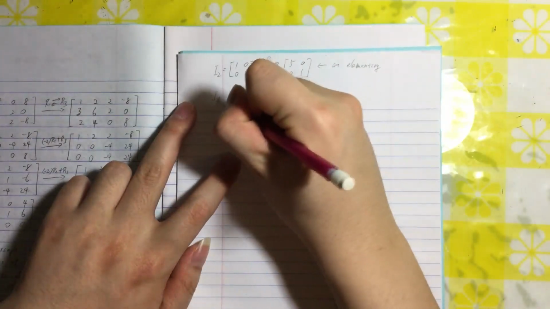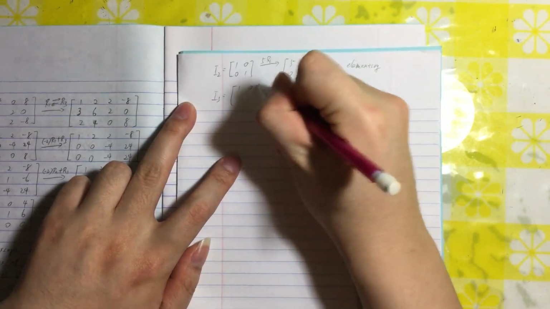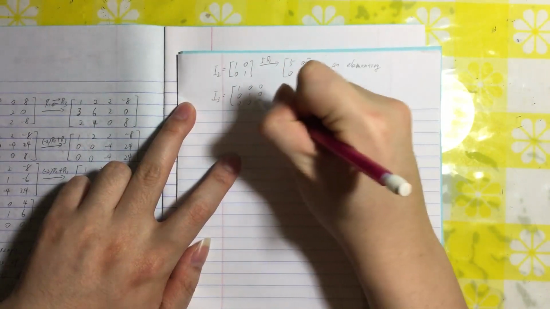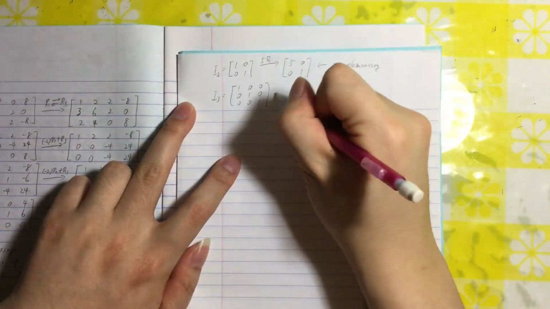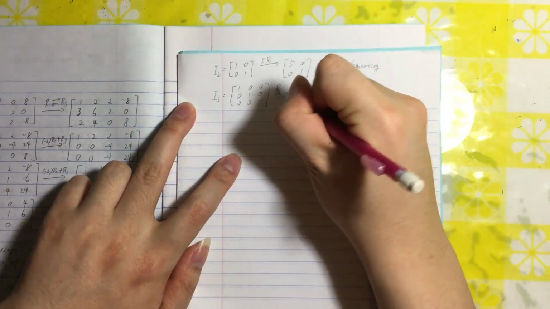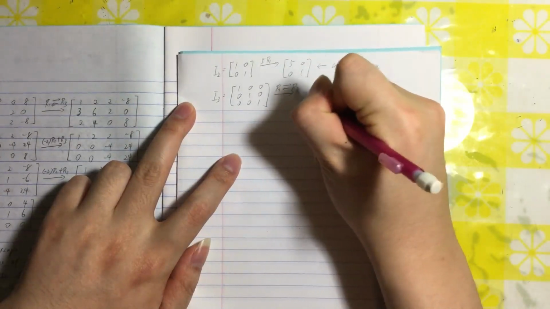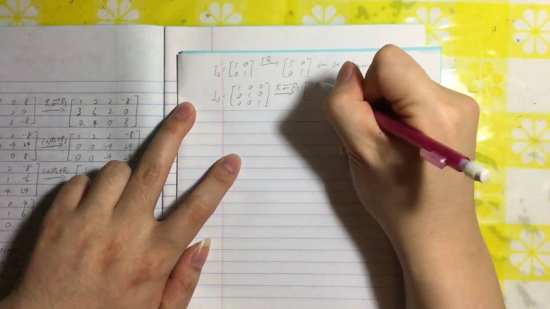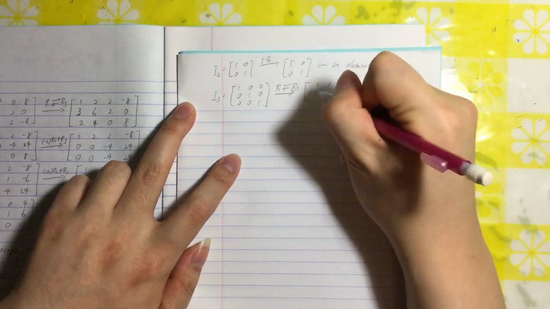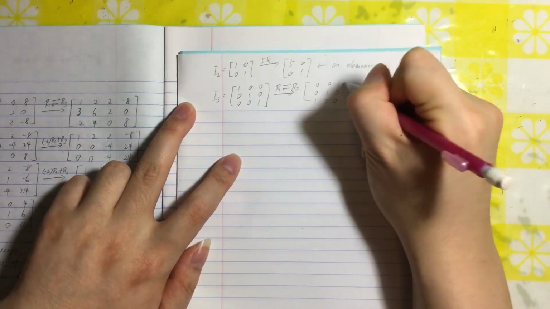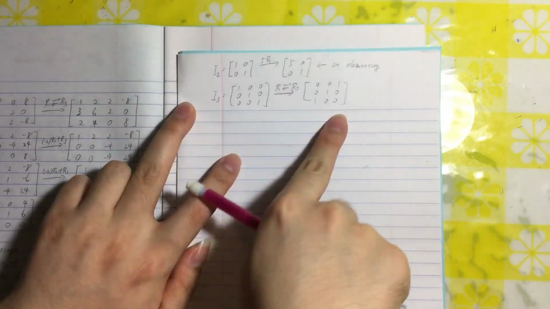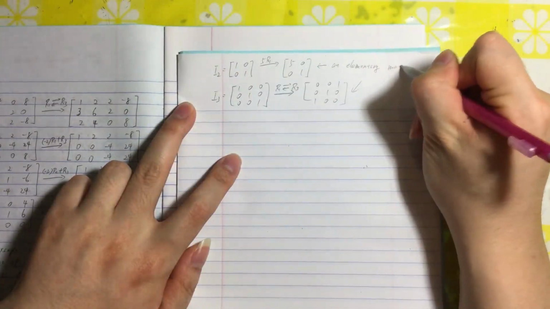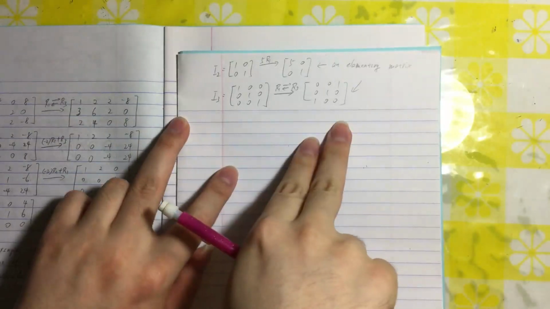Another example, I3 is 1, 0, 0, 0, 1, 0, 0, 0, 1. That's a 3 by 3 identity matrix. If I interchange row 1 and row 3, I get 0, 0, 1, 0, 1, 0, 1, 0, 0. That's also an elementary matrix. It's obtained by performing exactly one row operation on the identity matrix.